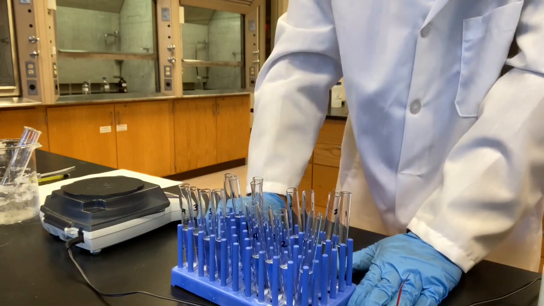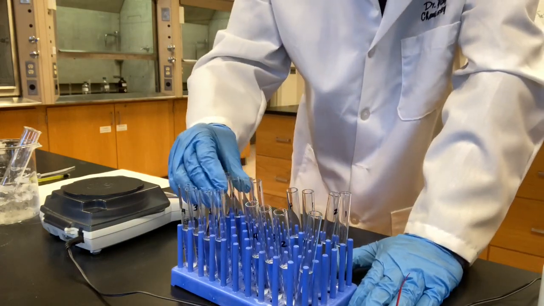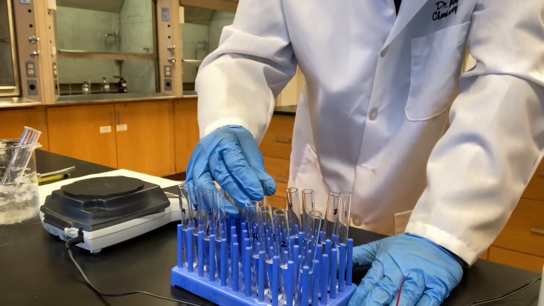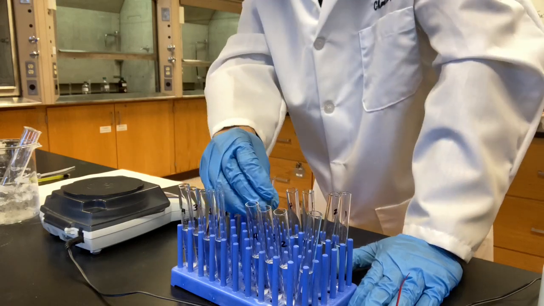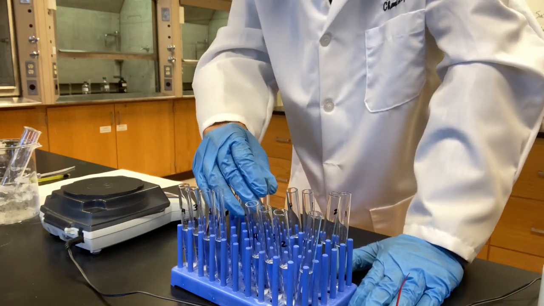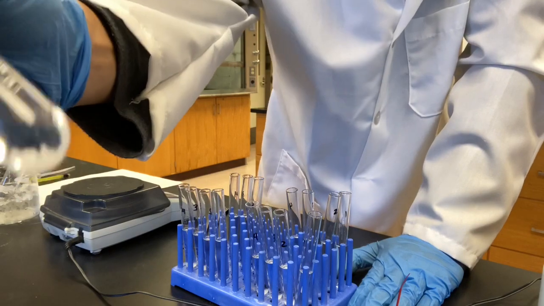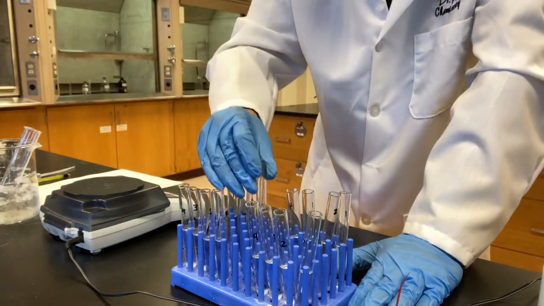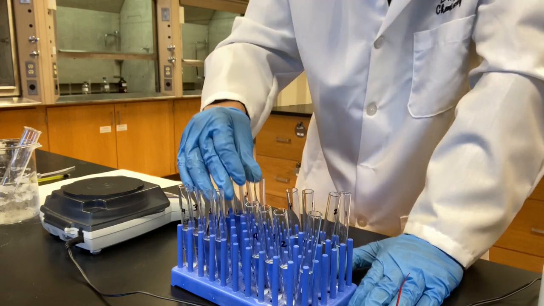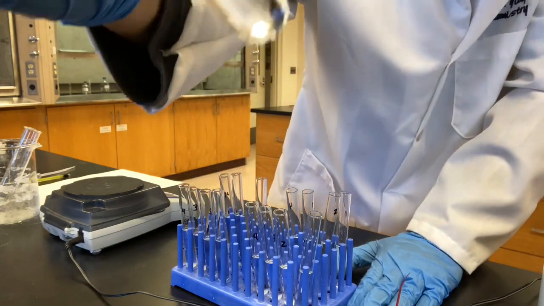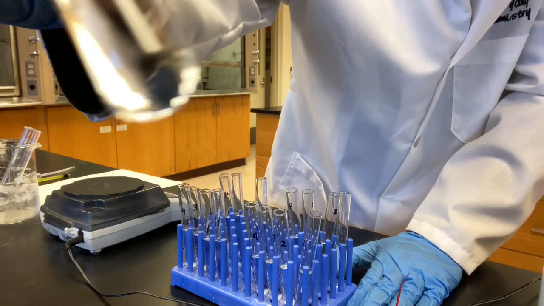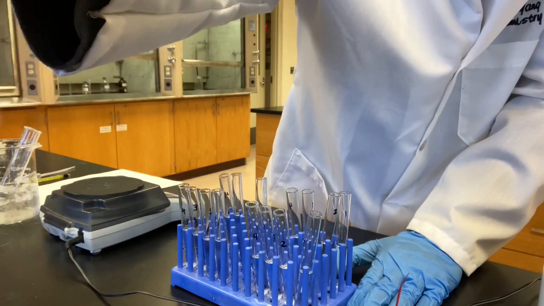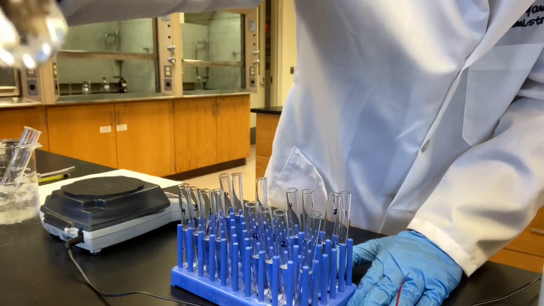All right, now we have finished shaking all of this. Again, now we're looking at naphthalene in water. As you can see, the solids are still in there, nothing dissolved, insoluble. Naphthalene in ethanol, there might be a very tiny bit there, a few particles at the bottom, but it's almost all gone.